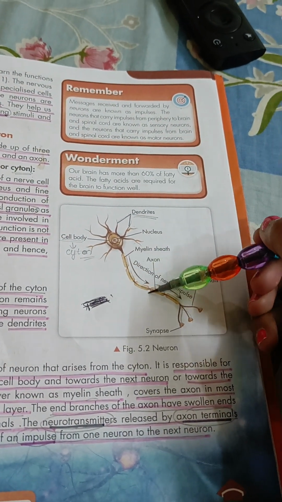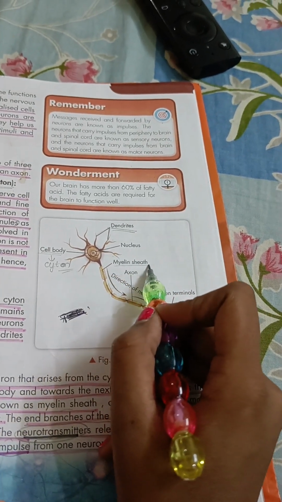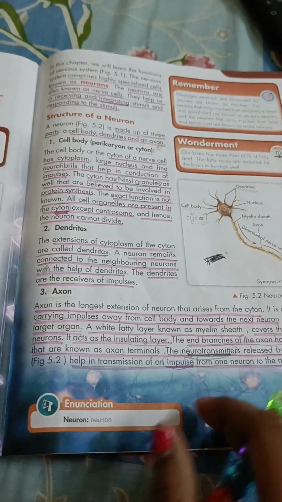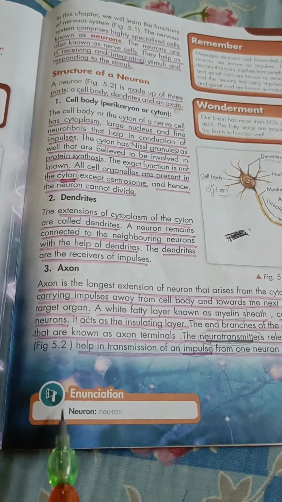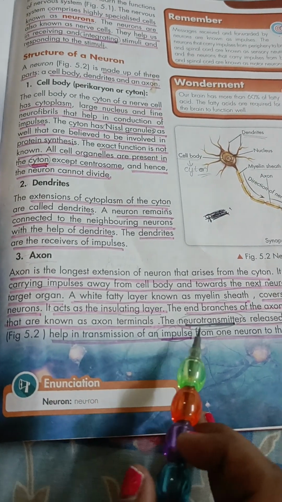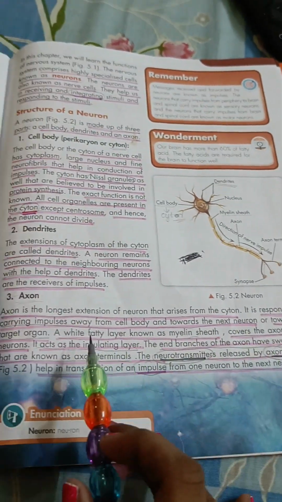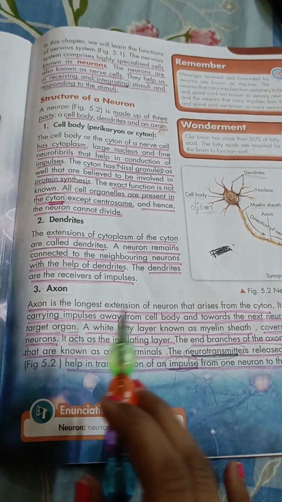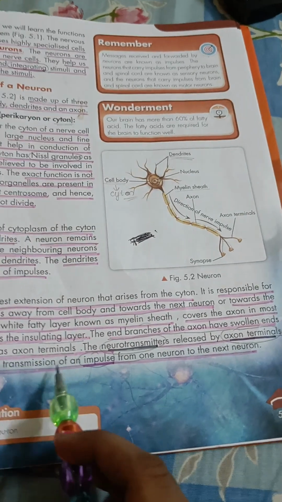These layers are called the myelin sheath, which covers most of the axons of the neuron. It acts as an insulating layer.